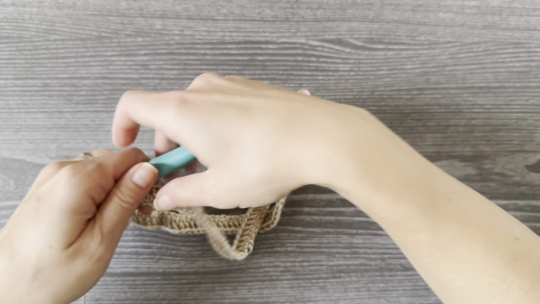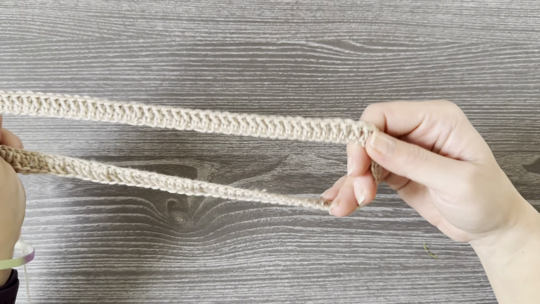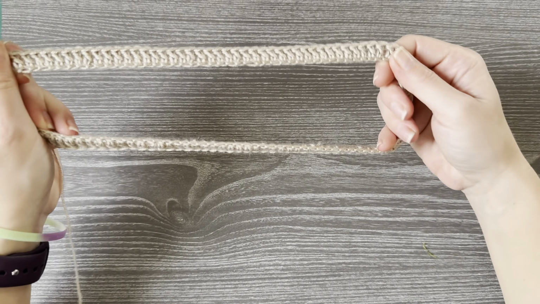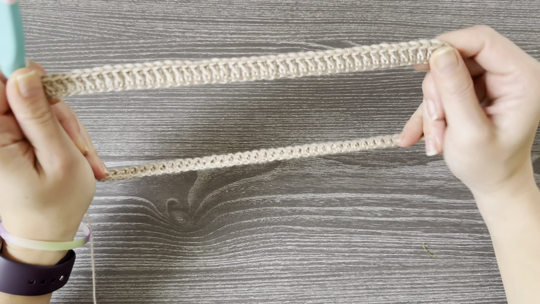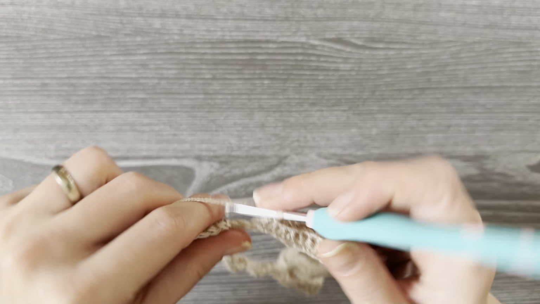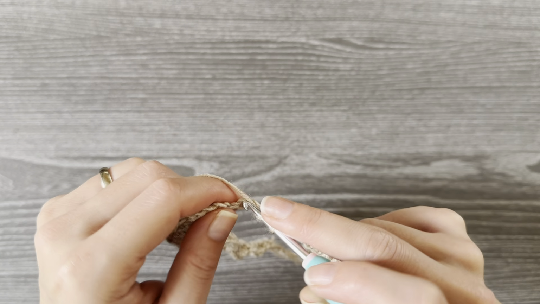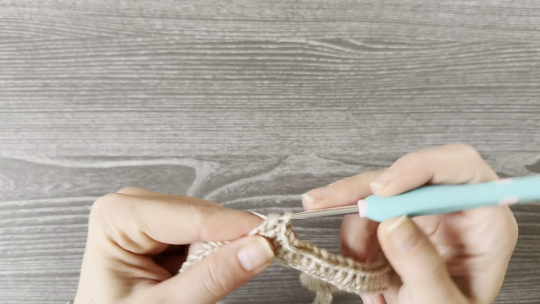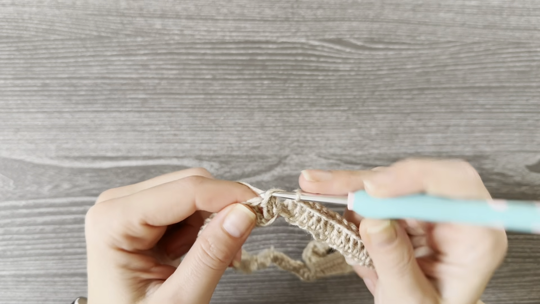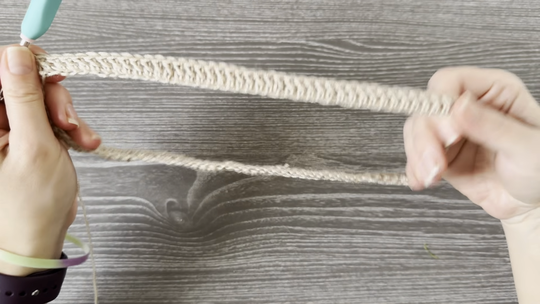Okay, so I have one more stitch left. Make sure that your first row is not twisted. If you want to try this method, make sure that your chain stitches in the foundation chain are not that tight. So I have one more double crochet and then slip stitch into the first double crochet.